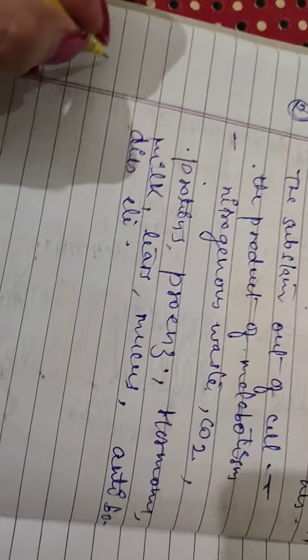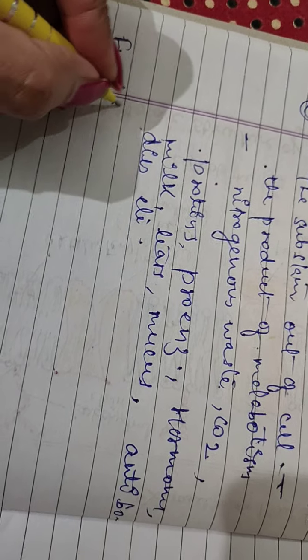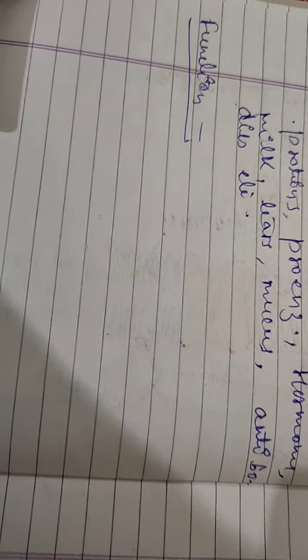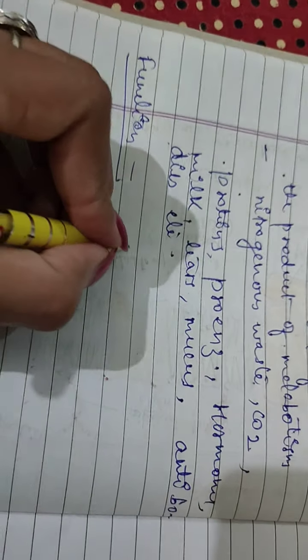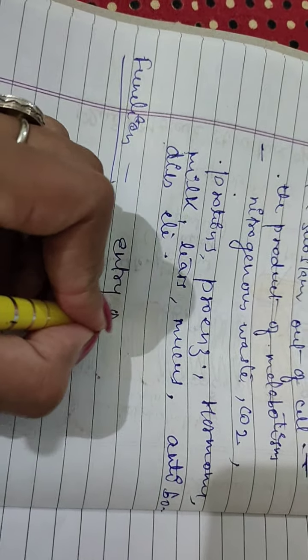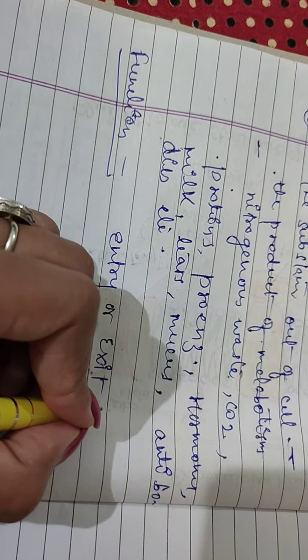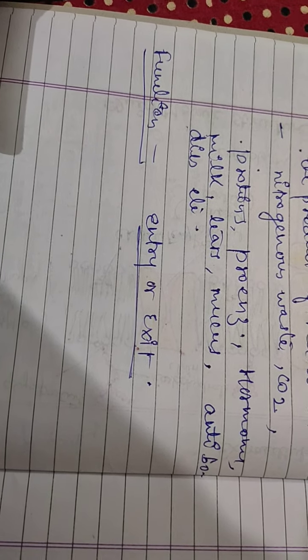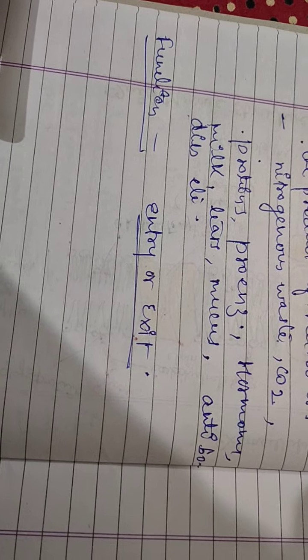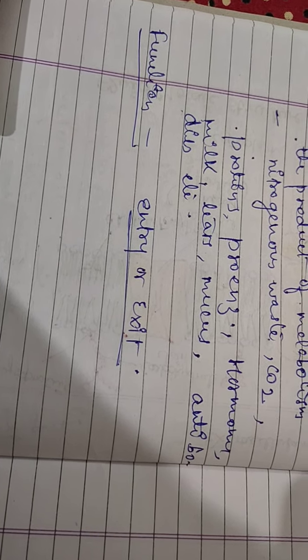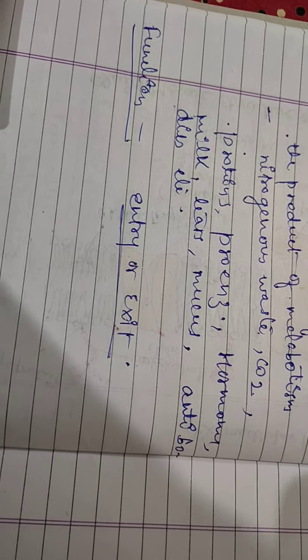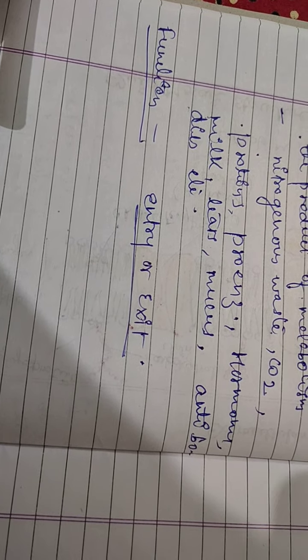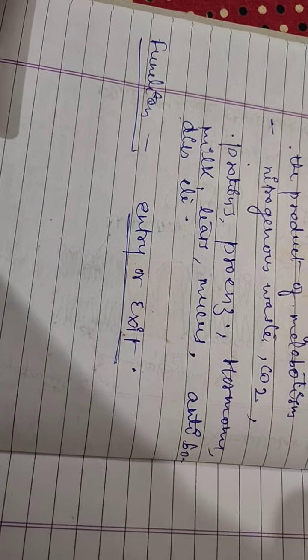So come to the functions of the plasma membrane. The plasma membrane allows the entry and exit of some material in the cell, just like a guard, as any guard in any building does, that it allows or permits the entry and exit of some materials in the cell. Therefore, the plasma membrane is called selectively permeable, as I explained to you here.